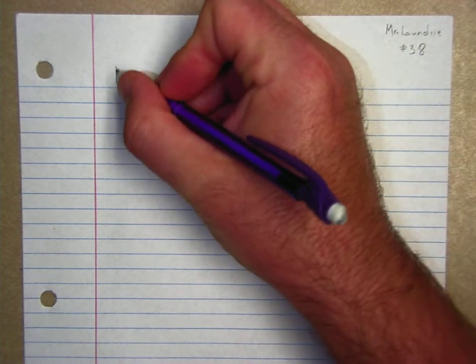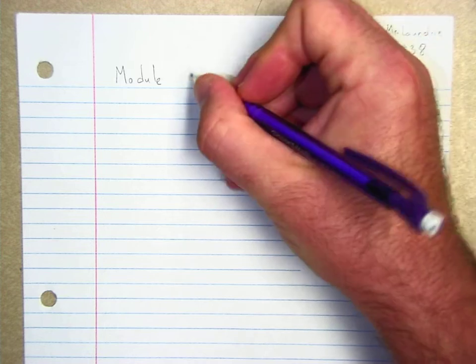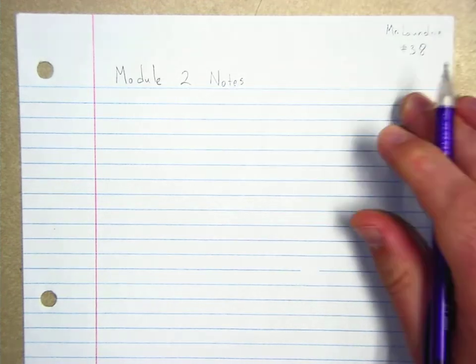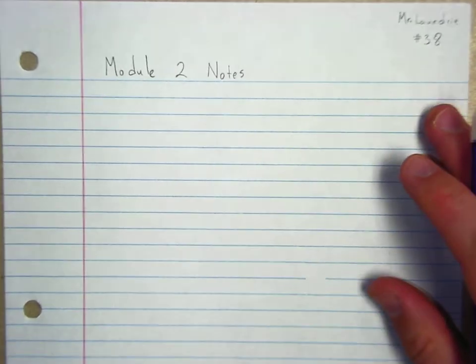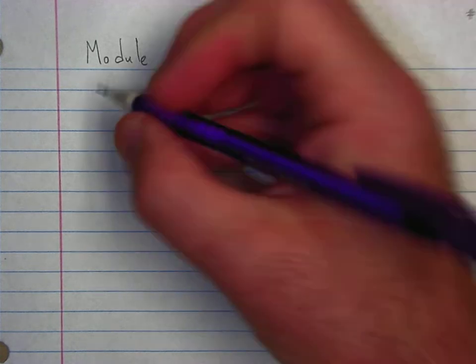All right, here we are again, continuing with our Module 2 math notes, starting by putting our name and number at the top. Again, Module 2, although we are coming to the end of Module 2, not that much left. Just a little bit more division, specifically with decimals, so that'll be exciting. Although, aside from moving a decimal straight up, there's not much else we're going to do with it today.